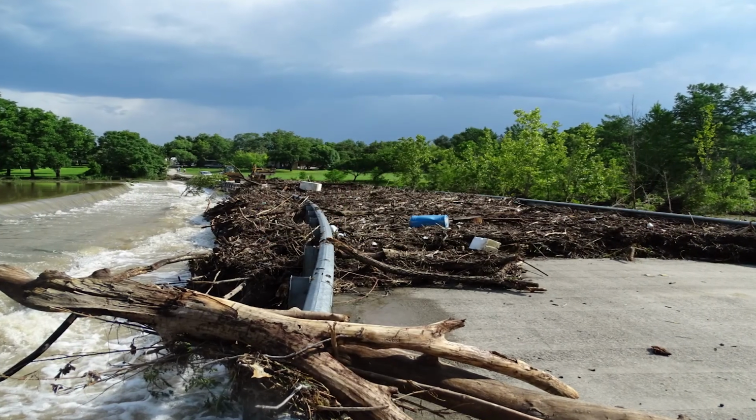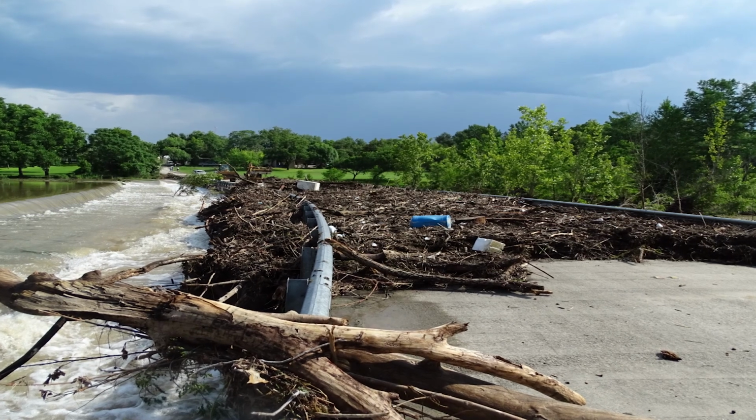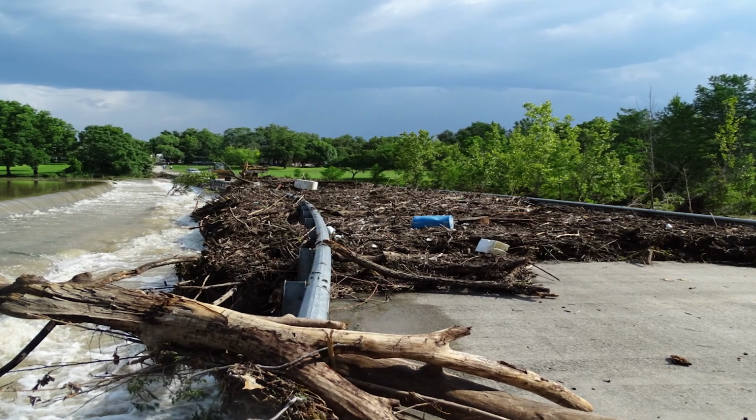You're responsible for your life, your family's life, the lives of your children. If you make that decision, if you don't heed the warnings and make the decision to drive across a low water crossing that's flooded, you need to be able to accept the consequences. Unfortunately, extreme conditions can cause flooding to impact areas previously thought to be safe.